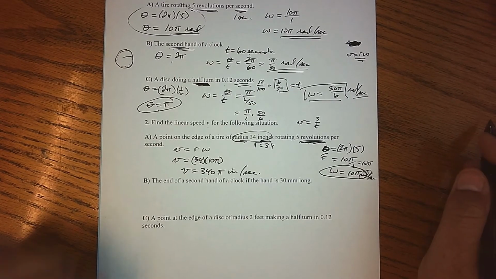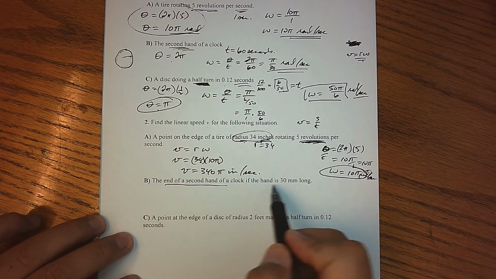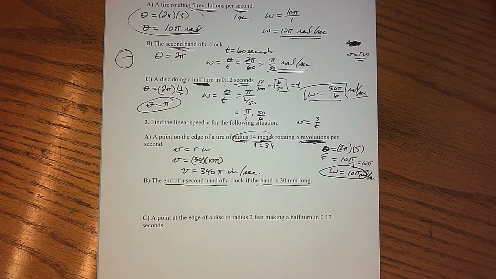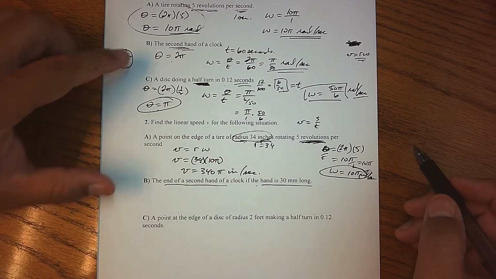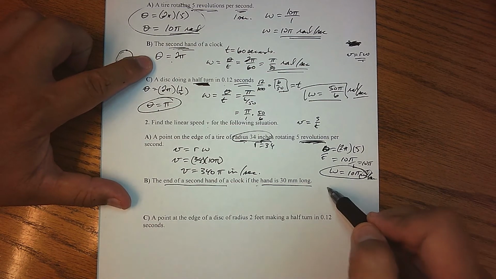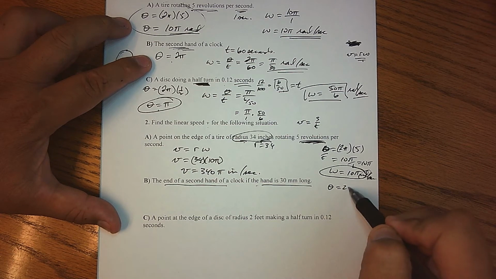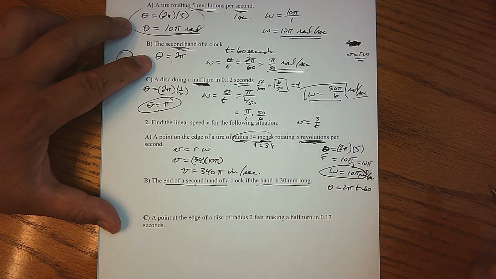In the next example, we're at the end of a second hand of a clock, and the second hand is 30 millimeters long. Again, we've already done some work. We found that my theta is going to be 2 pi. The time, since it's a second hand, is 60 seconds.